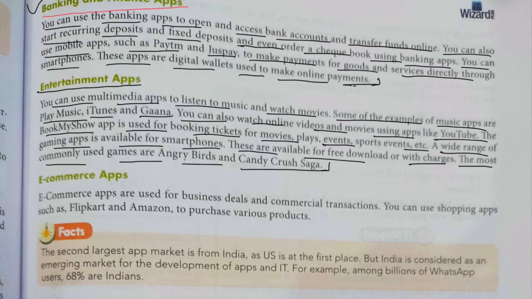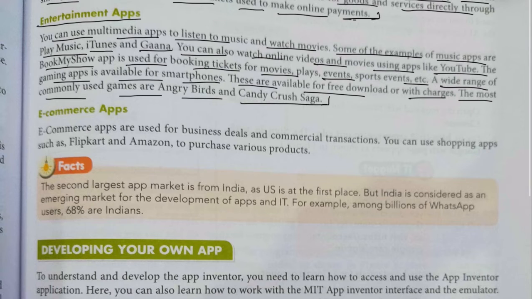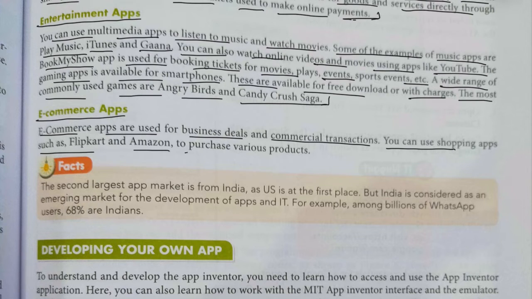Or you might be playing a different game. Then the next and the final category is e-commerce applications. E-commerce applications are used for business deals and commercial transactions. You can use shopping apps such as Flipkart, Amazon to purchase various products online, just sitting at your place at home.